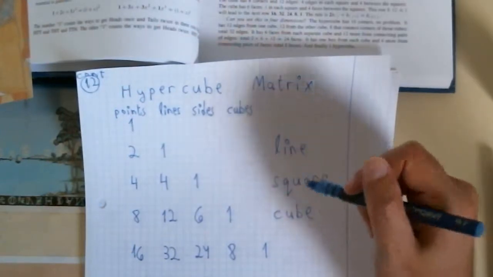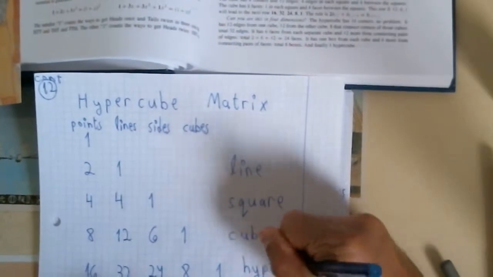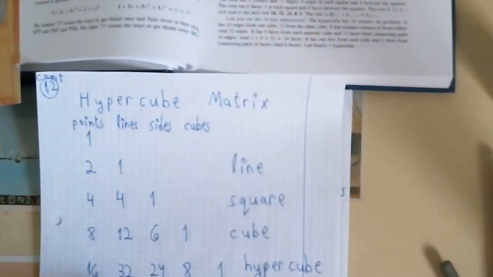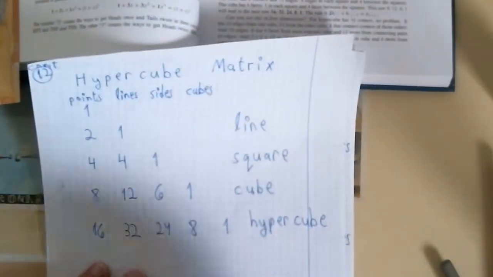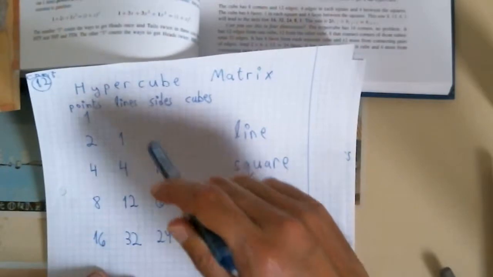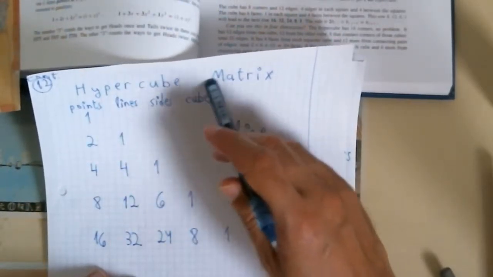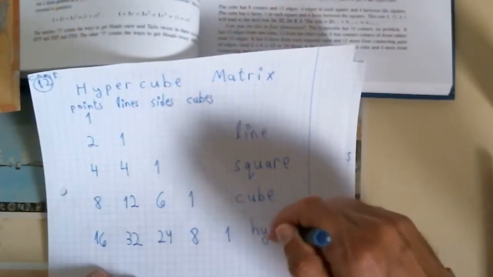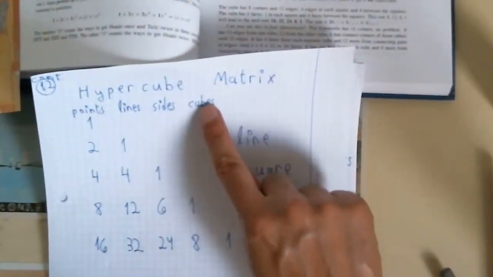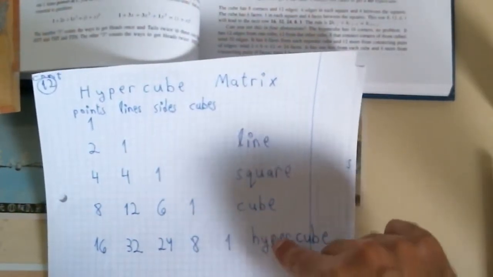So in a hypercube, or a 4-dimensional cube, we have 16 points, 32 lines, 24 sides, 8 cubes, 8 3D cubes in one 4D cube, hypercube.